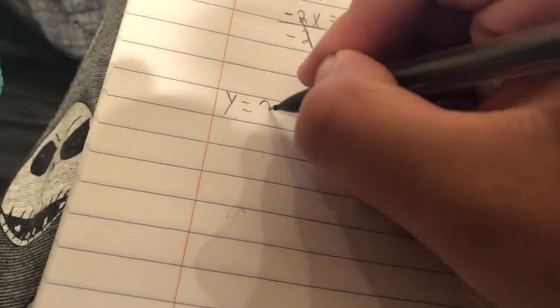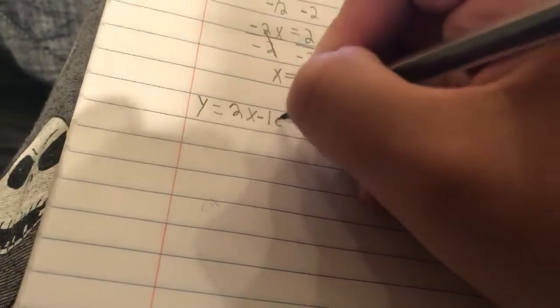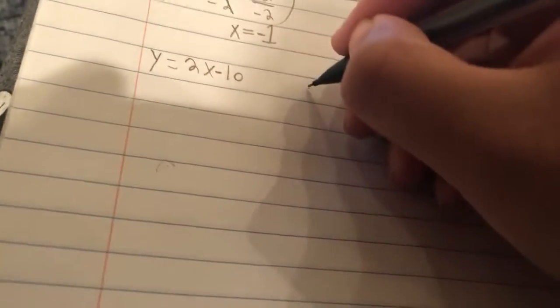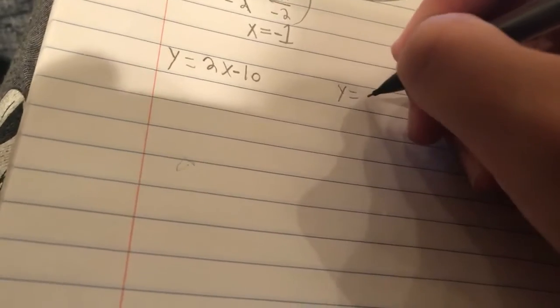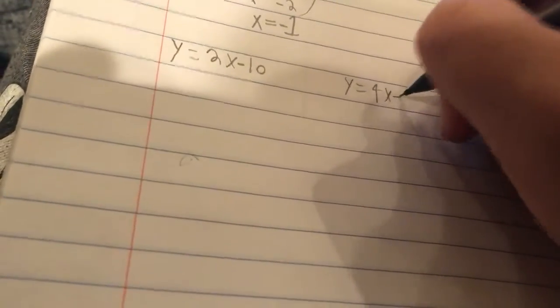Next question that we're going to do, let's do a different one here. y is equal to 2x minus 10 and y is equal to 4x minus 8.